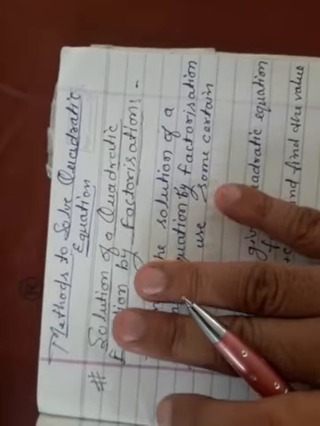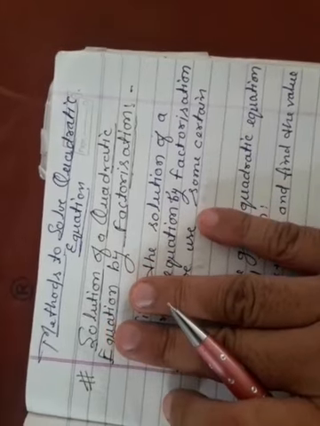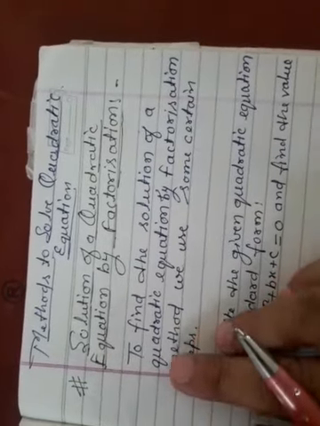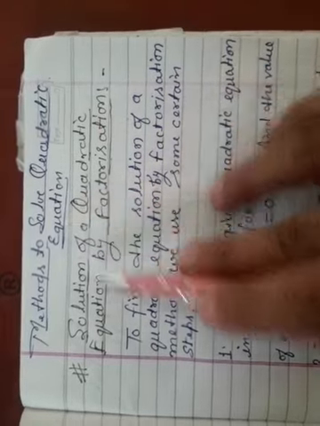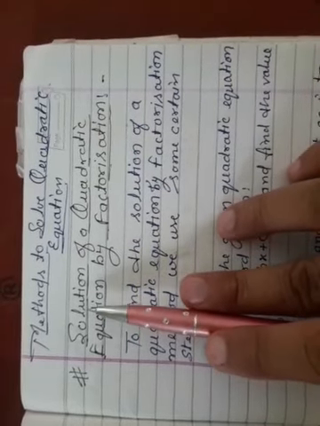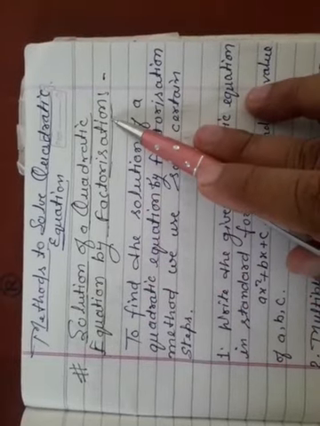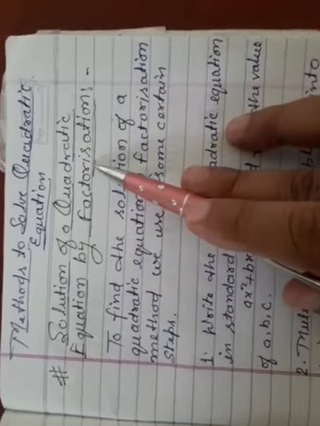Okay dear, today we start, already we discussed quadratic equations in previous classes. Now how to solve quadratic equations? Here are the different methods. The first method of solving a quadratic equation is solution by the factorization method.